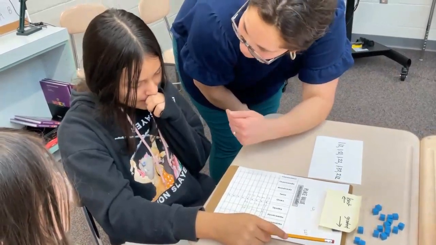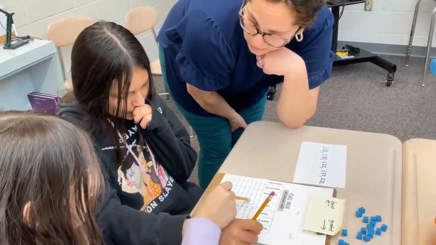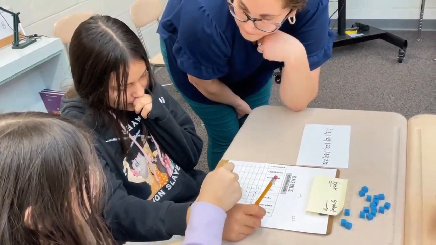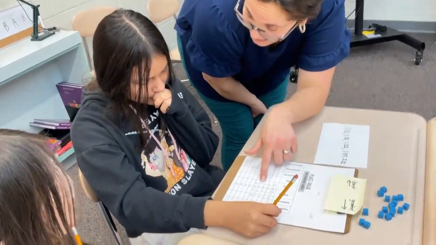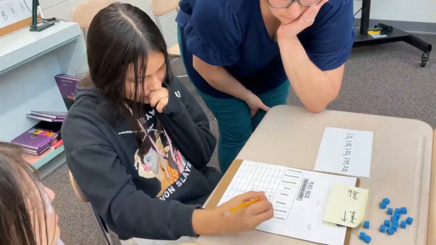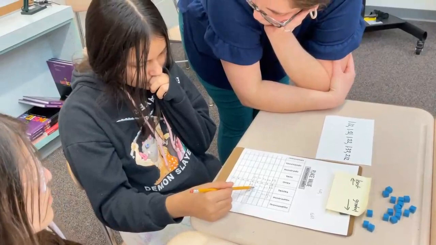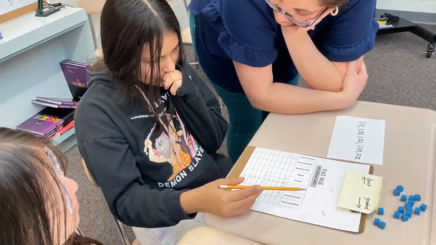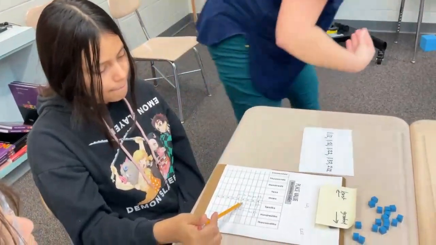So where do we have to look next? Where do we look next? Let's see if she can do it. So because these are all the same, where should you look now? What place value? Yeah. What is that called? The what? What comes after the decimal point? Can you say the name of that column? What is this?